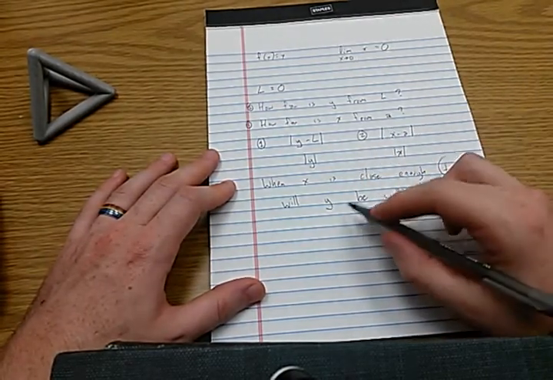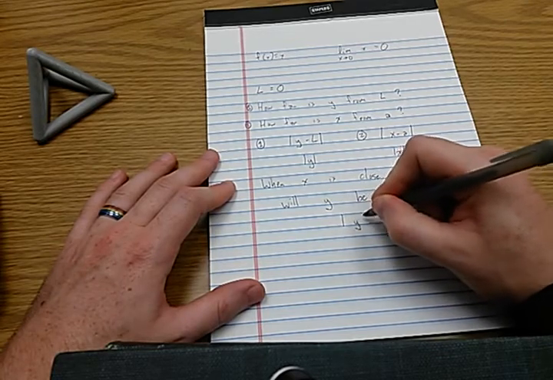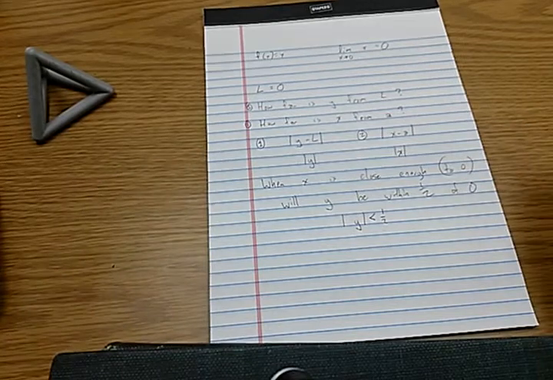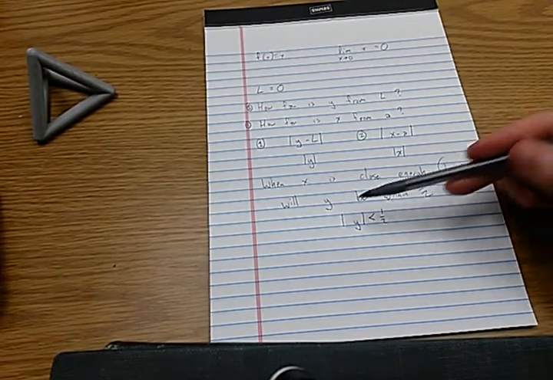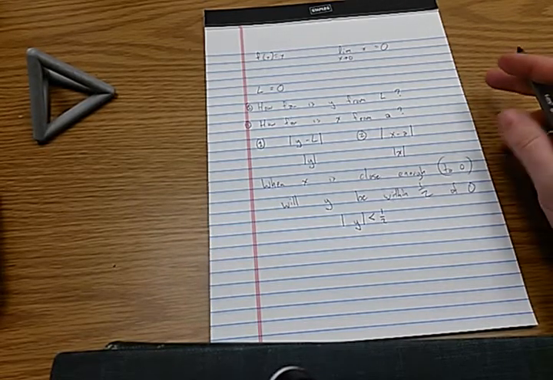So how do I know that y is within 1/2? I want to say that the absolute value of y will be less than 1/2. And can I pick an x that makes this formula true?